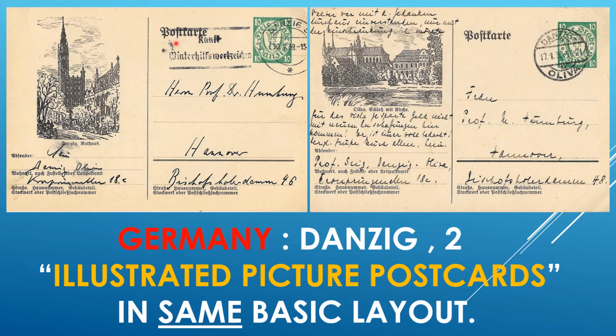This one here on the left also has a slogan cancel, which means buy winter aid stamps.